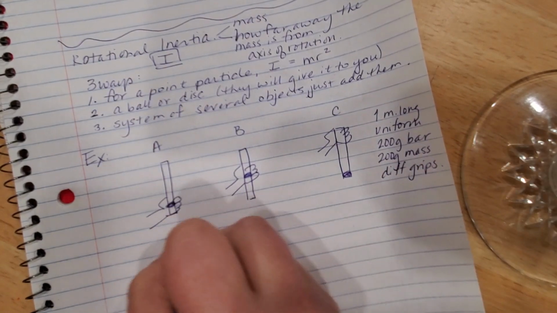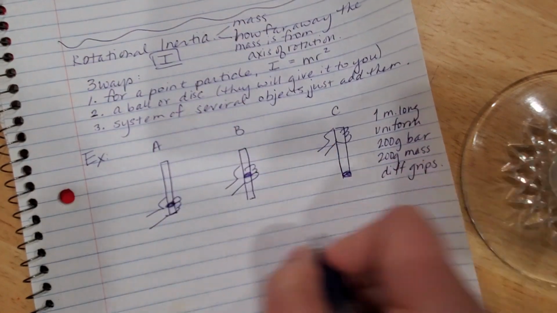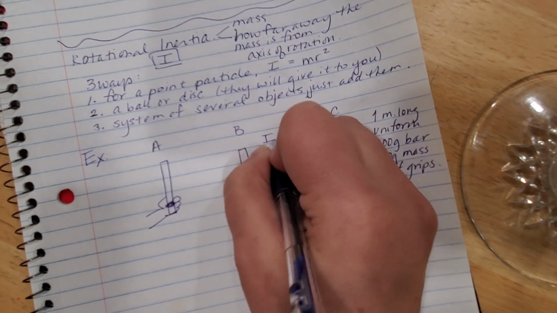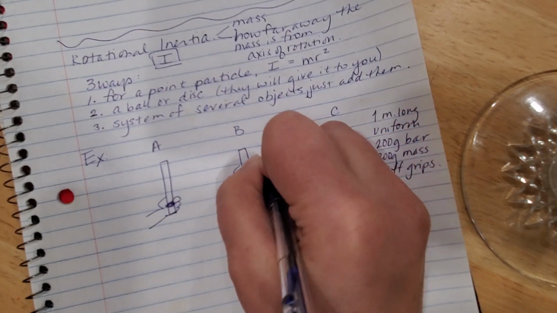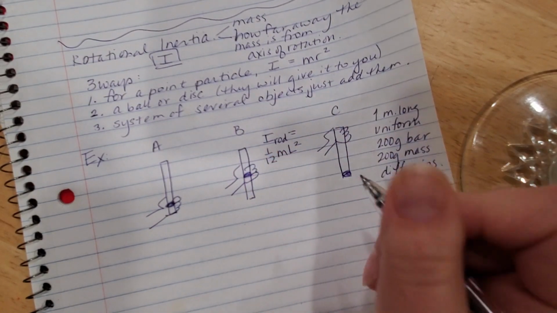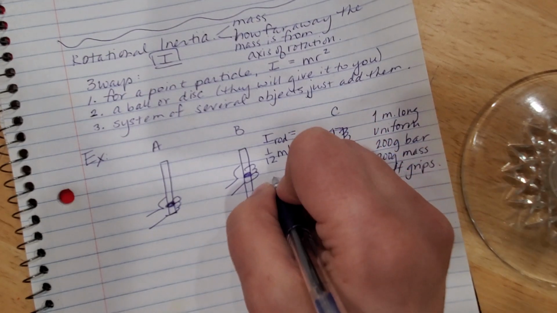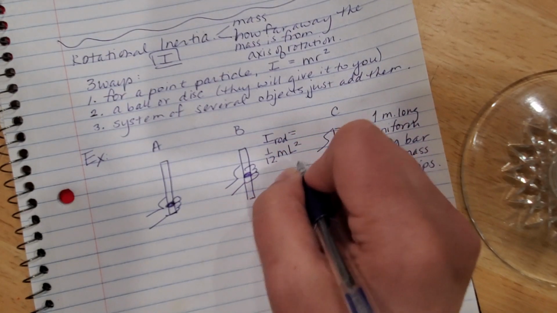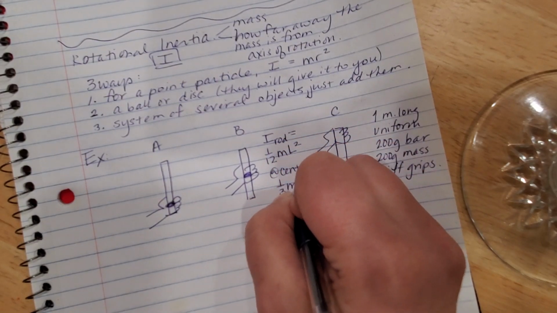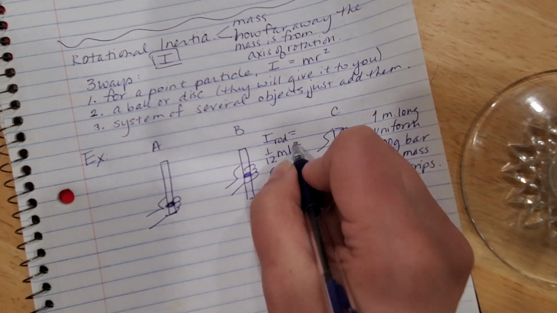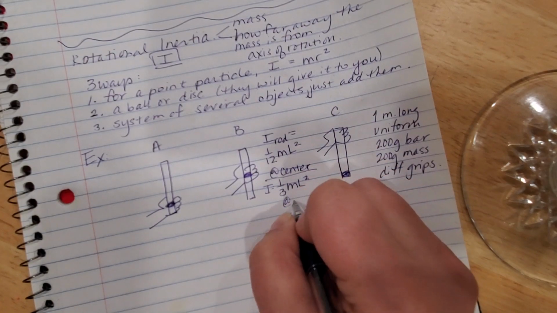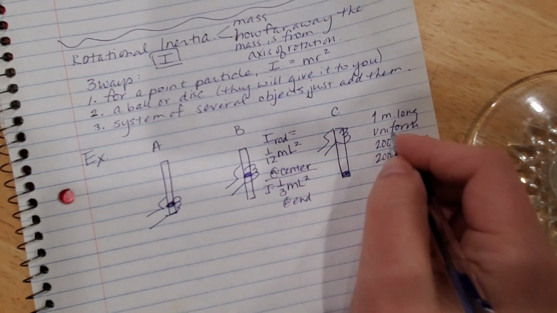Okay, they'll tell you that the rotational inertia for a rod, I should write that here, I for a rod is equal to 1/12 m L squared, and that is at the center. But if you hold it at the end, it would be 1/3 m L squared. And they would tell you this, given.